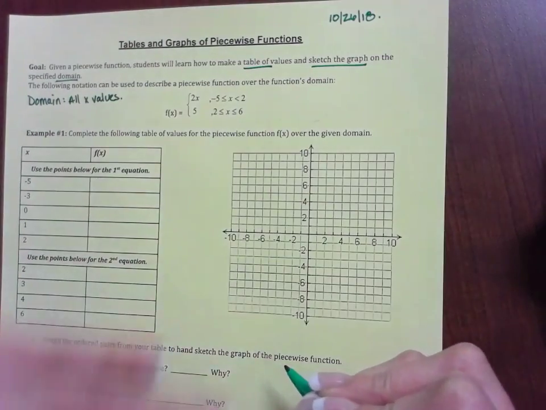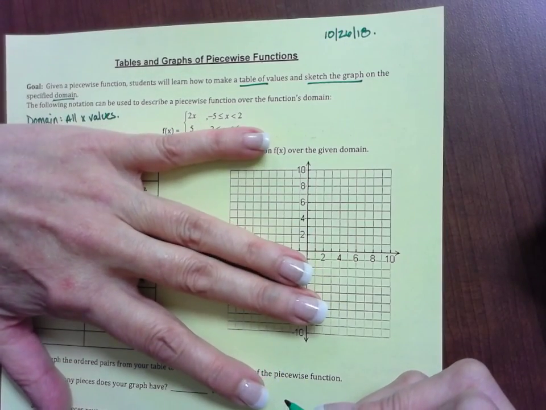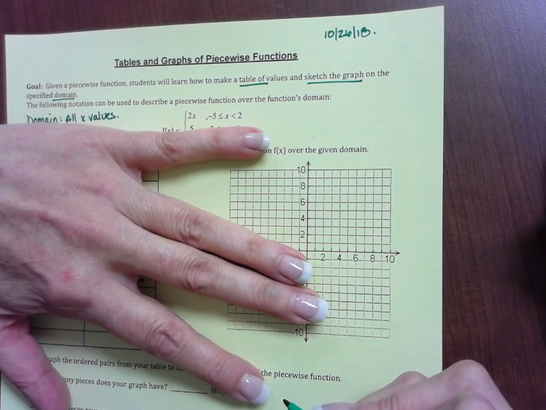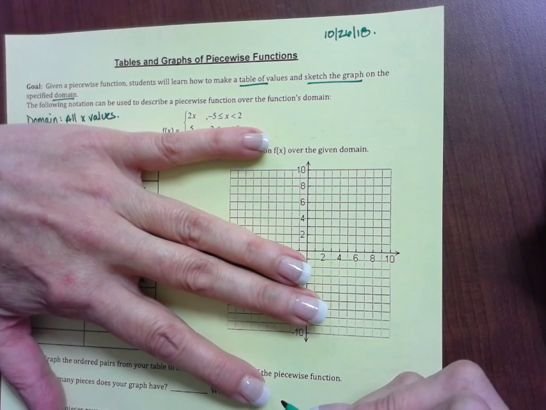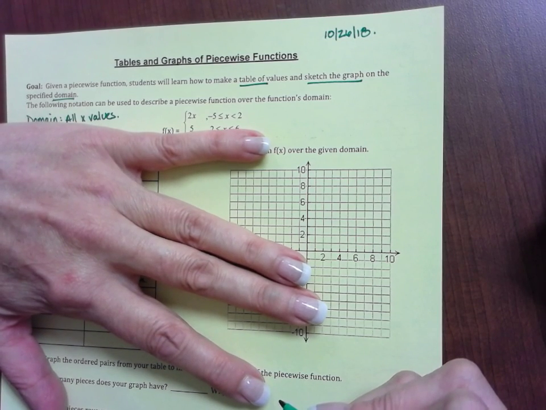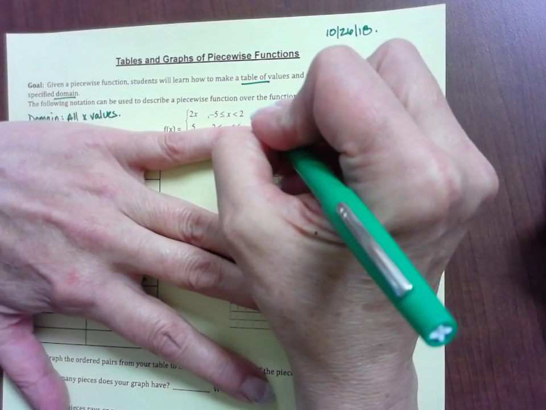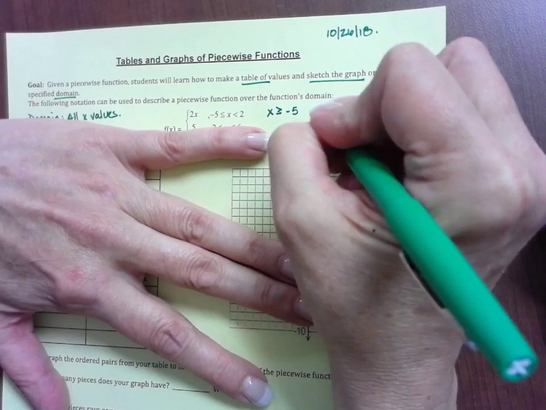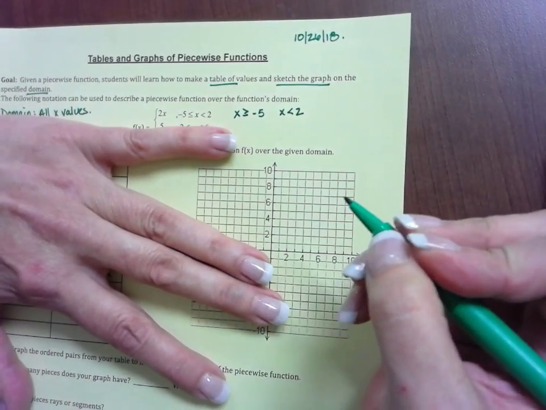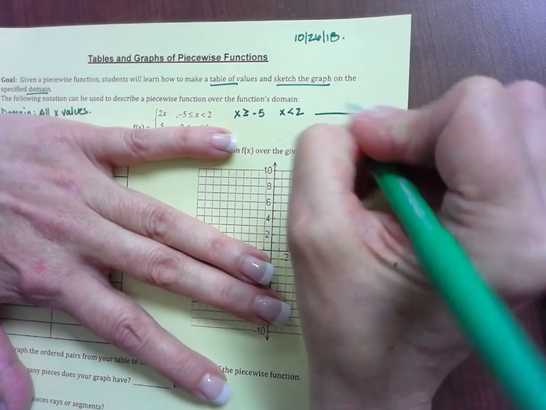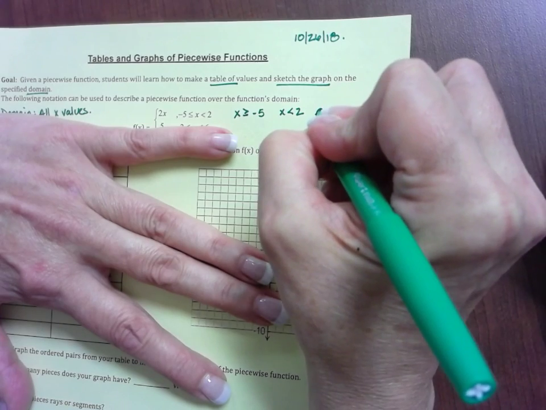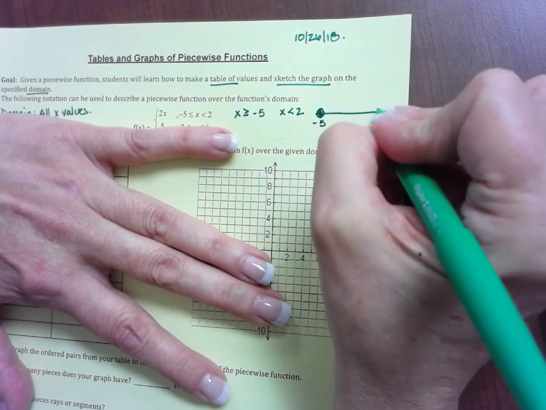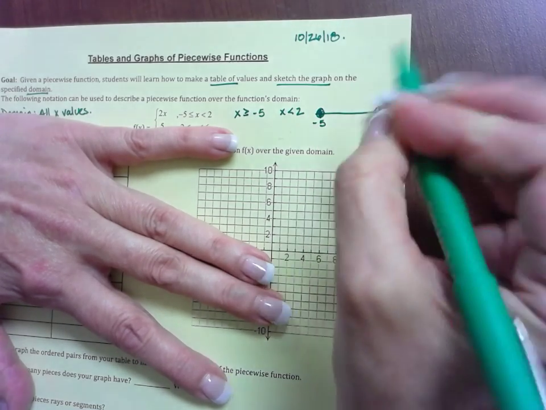Okay, so if you're looking at the very first equation, what would our domain be? We have X is greater than or equal to -5, but X is less than 2. So if you think about your number line, we have a solid dot at -5 and an open dot for 2.